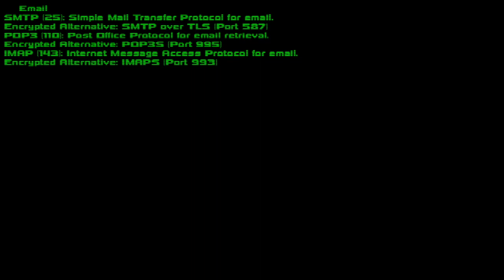Email. SMTP, 25: Simple Mail Transfer Protocol for email. Encrypted alternative: SMTP over TLS, port 587. POP3, 110: Post Office Protocol for email retrieval. Encrypted alternative: POP3S, port 995. IMAP, 143: Internet Message Access Protocol for email. Encrypted alternative: IMAPS, port 993.